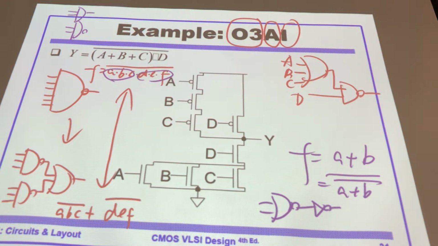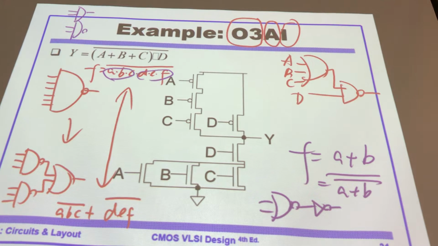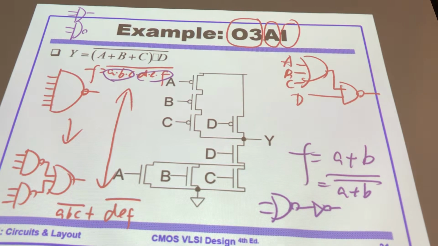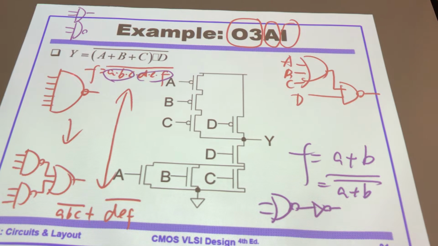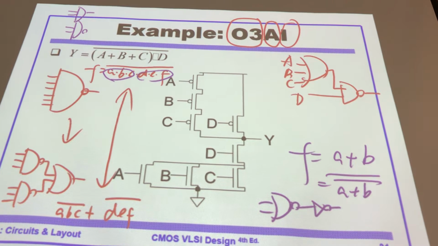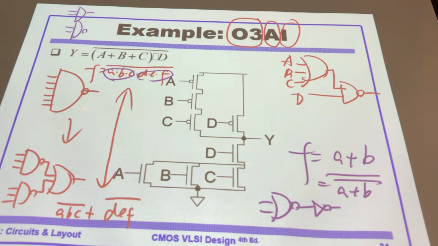Because we prefer logic gates not to have too many inputs. How many? Typically not over 4. When you have over 4 inputs, like 5, 6, 7, 8, then that gate is going to be very, very slow. The more inputs, the slower the circuit.